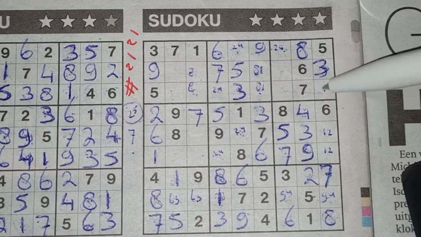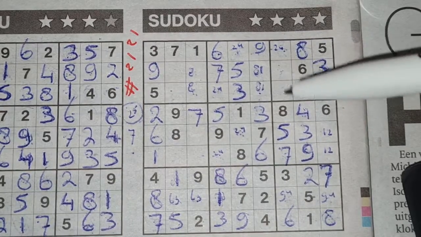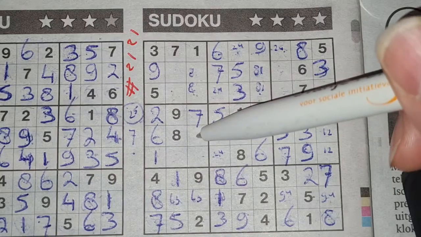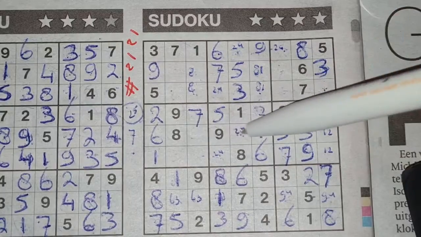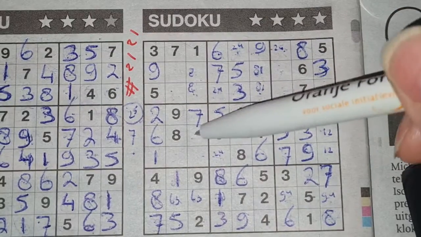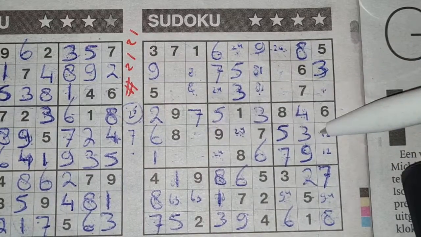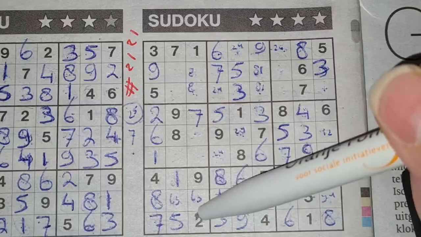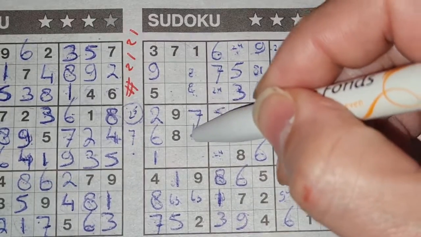Here, can it be a 1? Okay. 1, 2, and 4. These 3 missing numbers in the middle row are the 1, the 2, and the 4. And look, we have a 1 and a 2 there. So no 1 and 2 in this box. So the 1 digit left should be the 4.